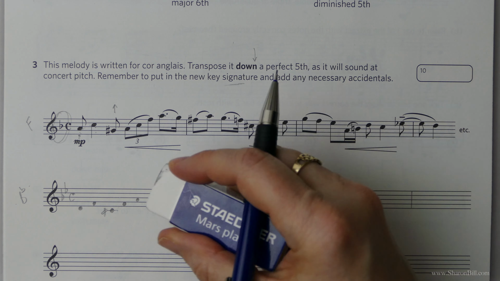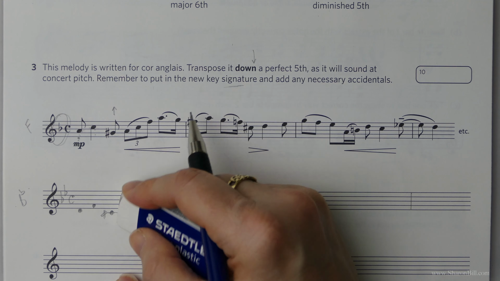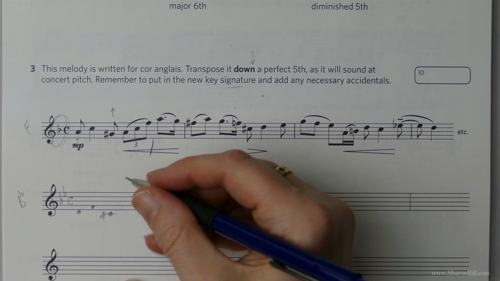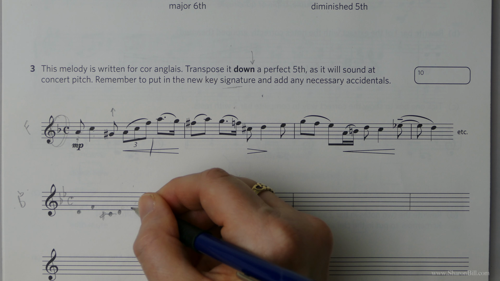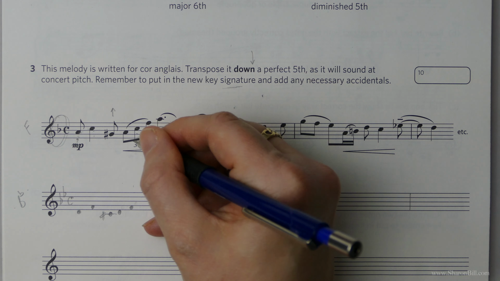Oh, something's gone wrong here. I've not gone next door. This is how we check. Didn't go next door, did I? That's where we go. Missed one. Up a third now. So 1, 2, 3.